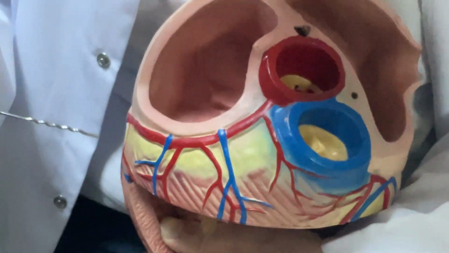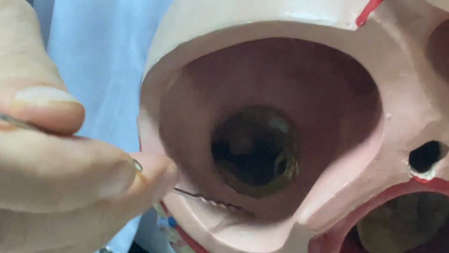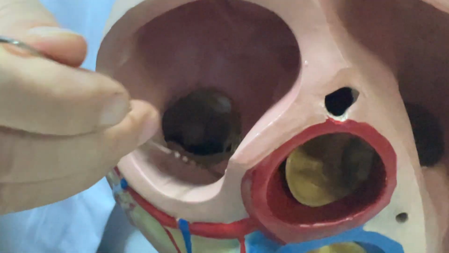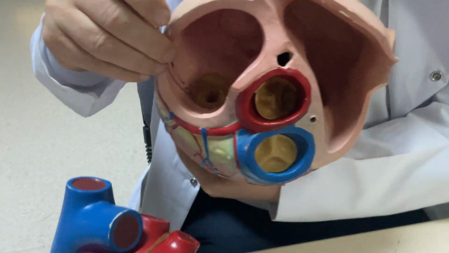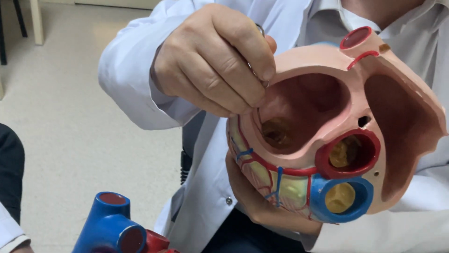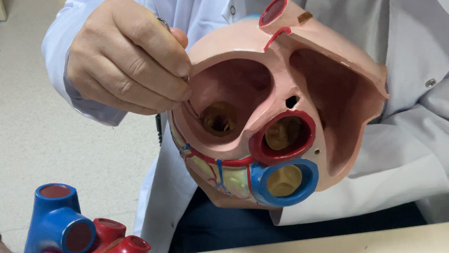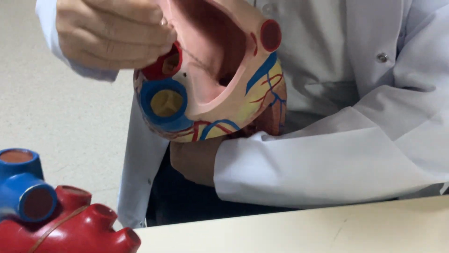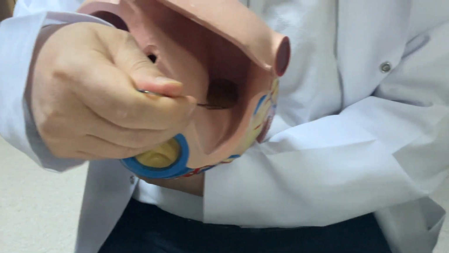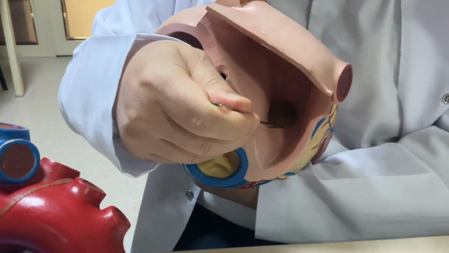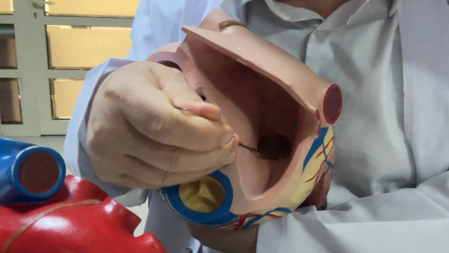Okay, and then look at this one here. This is the right atrioventricular orifice, closed by the tricuspid valve, right? Tricuspid valve. And on the left, here we have the left atrioventricular orifice, closed by the bicuspid valve, also known as the mitral valve.